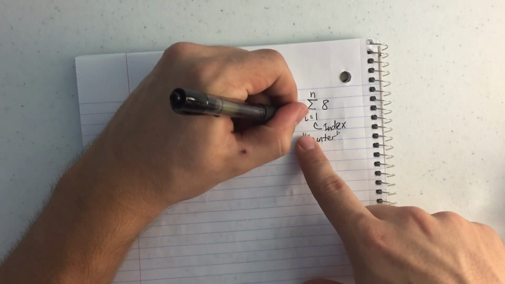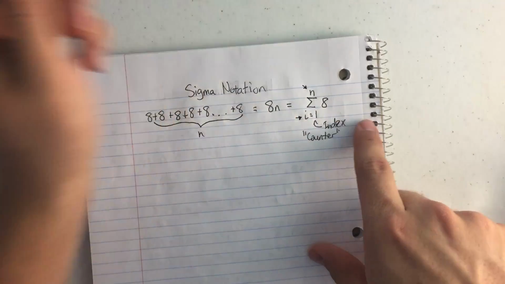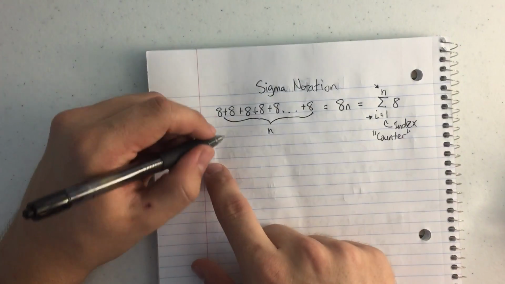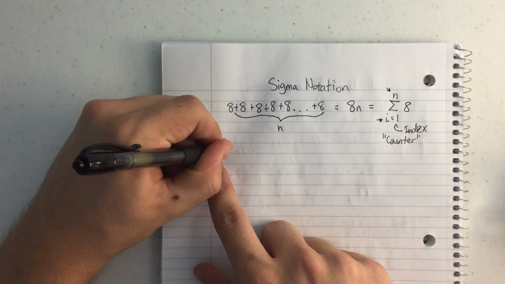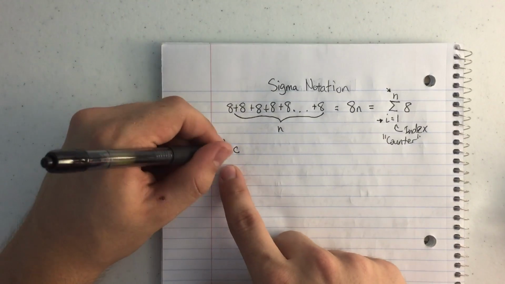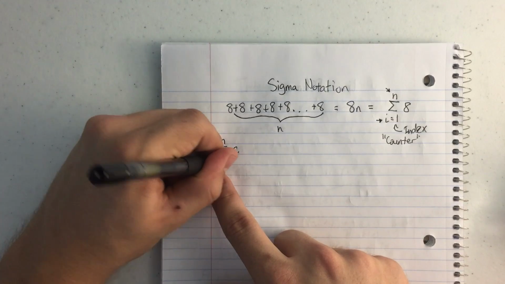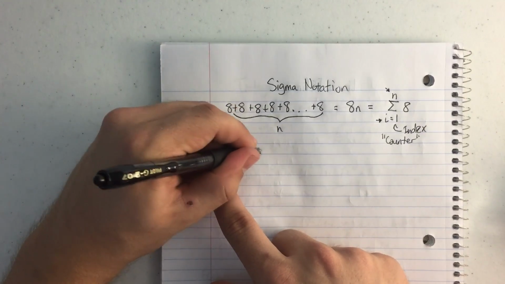So for the index, we're going to start at 1, and then we're going to end at number n. And so the little rule to follow when we see something like this is the sum with n on top of the sigma of c, with i starting at 1, is going to equal c times n.